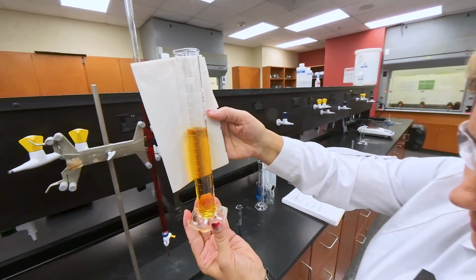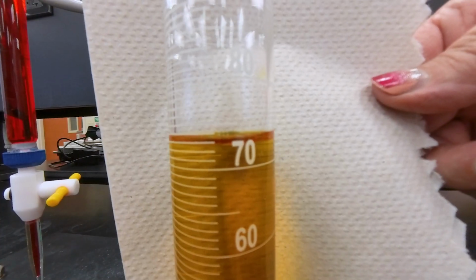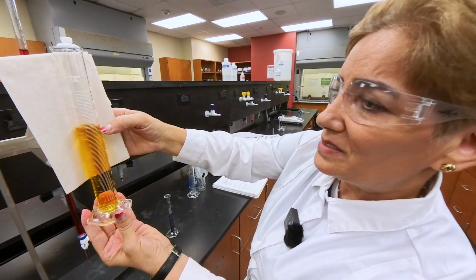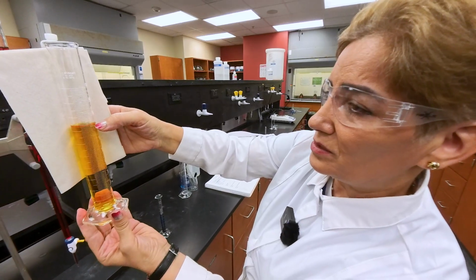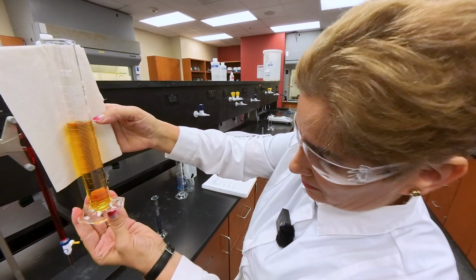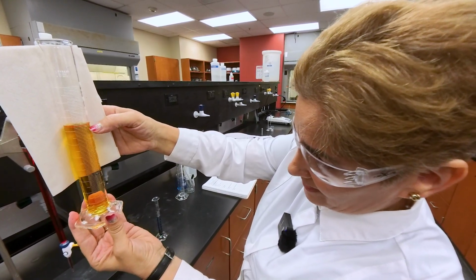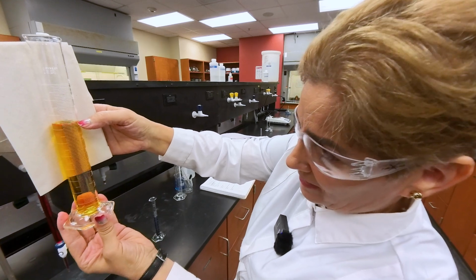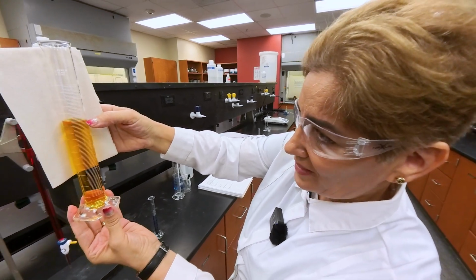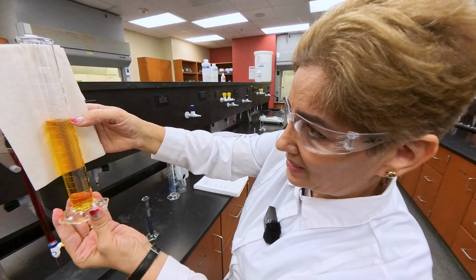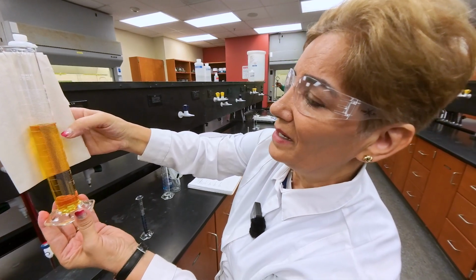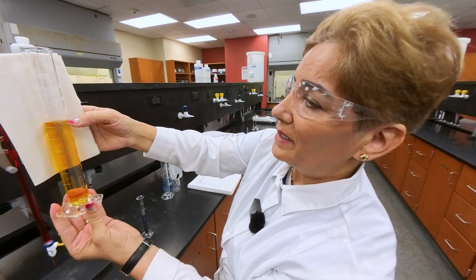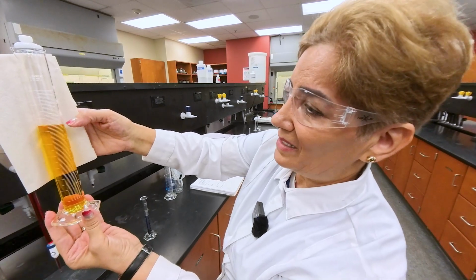I'm going to have to stop so it doesn't shake, so I can look at the number exactly. Okay, it is between 72 and 73. And now between 72 and 73, there is this small space that I have to mentally divide by 10 and estimate exactly.